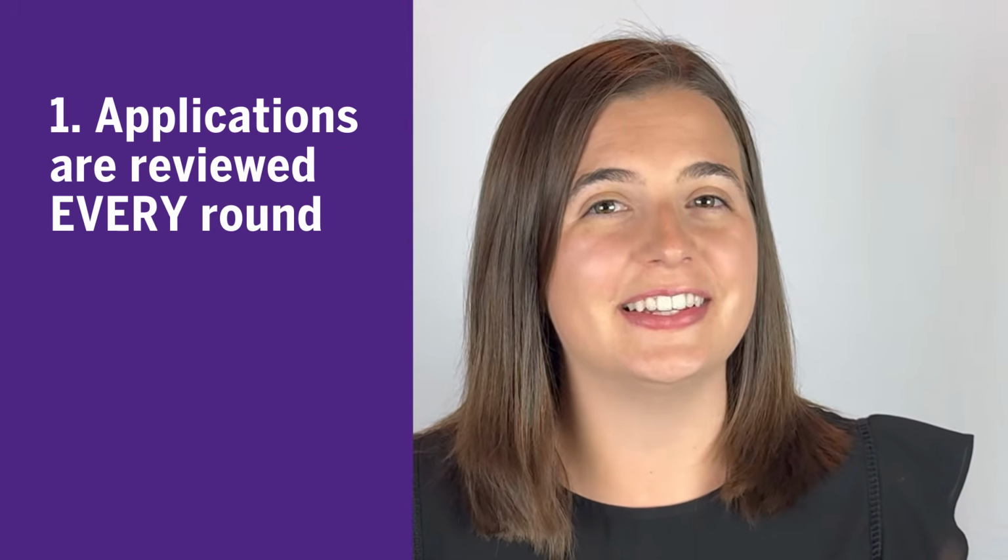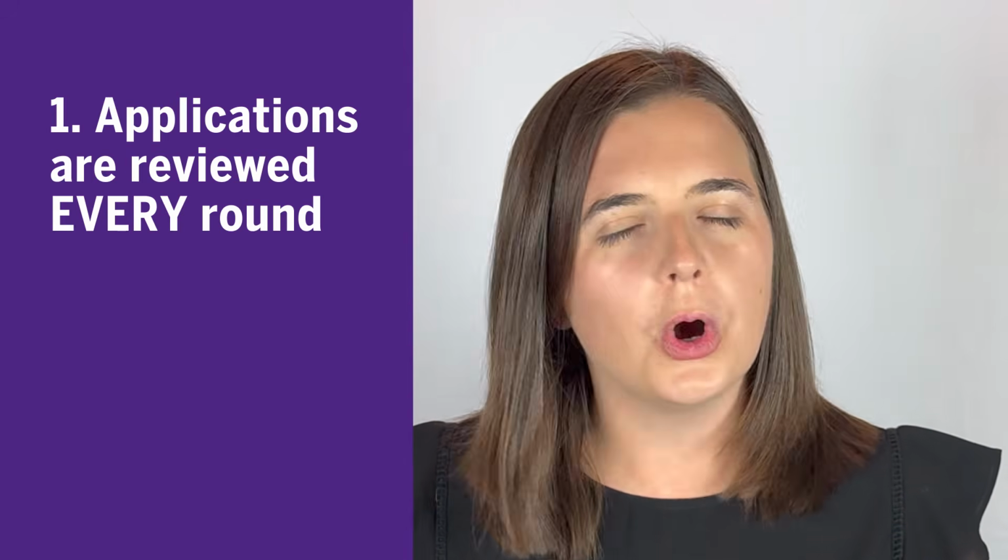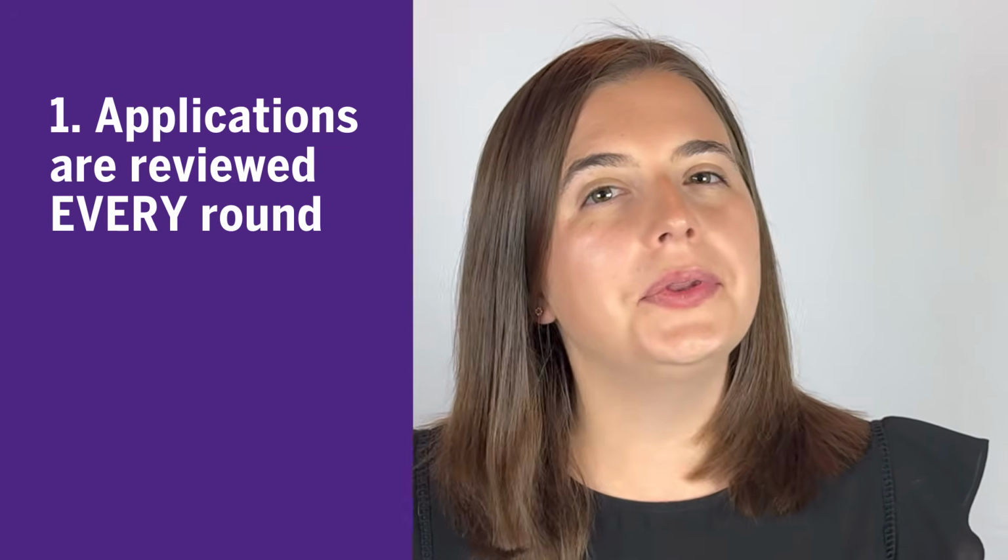So here are 2 important things to remember. We review your application with every round. If you submit your application in November and there is a round of offers in December and your grades don't meet what we're looking for, no problem. We'll check again in the next round. We will not look at you once and deny you. Admissions officers will continue reviewing your application all the way until the end of May.